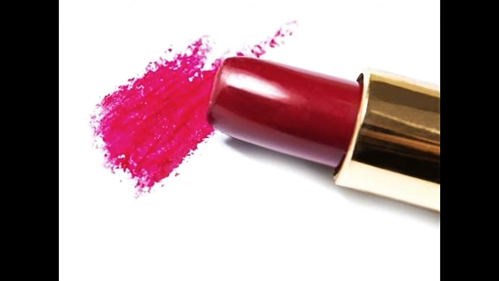Variation: Even this game can be played by children in schools. You can replace the lipstick with paint and paintbrush. They will have more fun in playing the game.